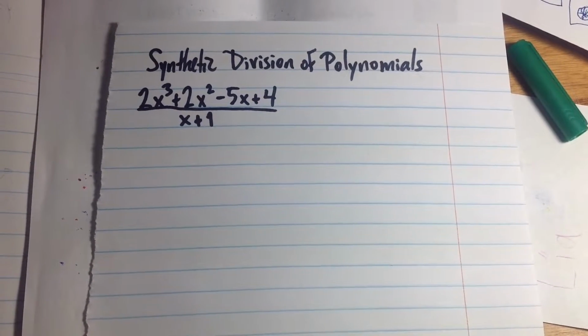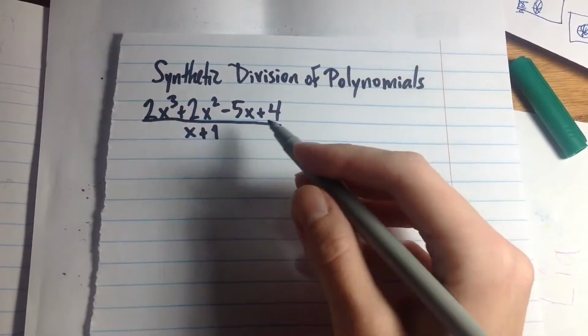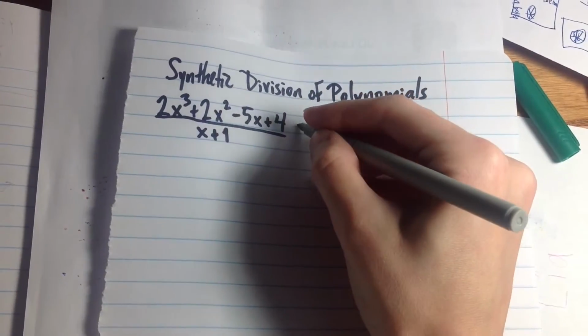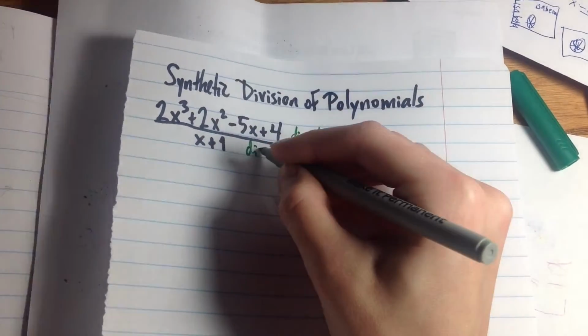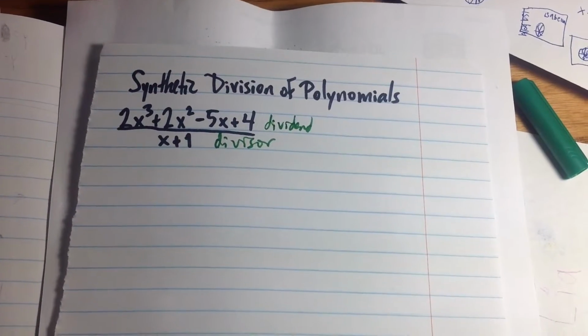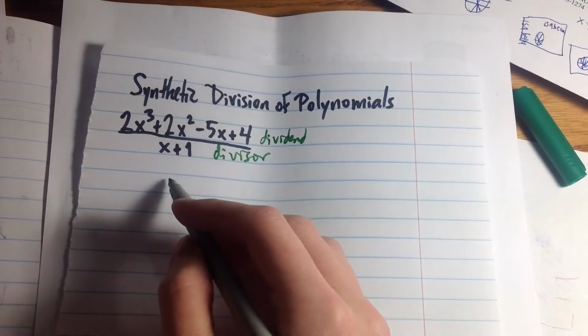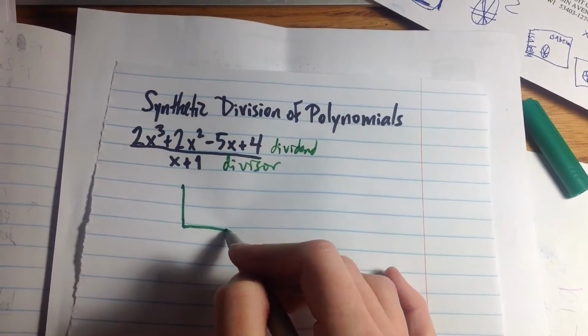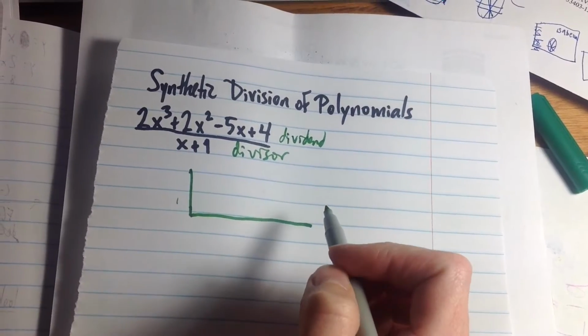Okay, so now for synthetic division, I'm going to divide the same two polynomials that we saw with the long division. So again, we've got the dividend on top and the divisor on bottom. And now for synthetic division, instead of making that normal division shape, you might see it in different shapes, but I always do it with just a simple L shape.